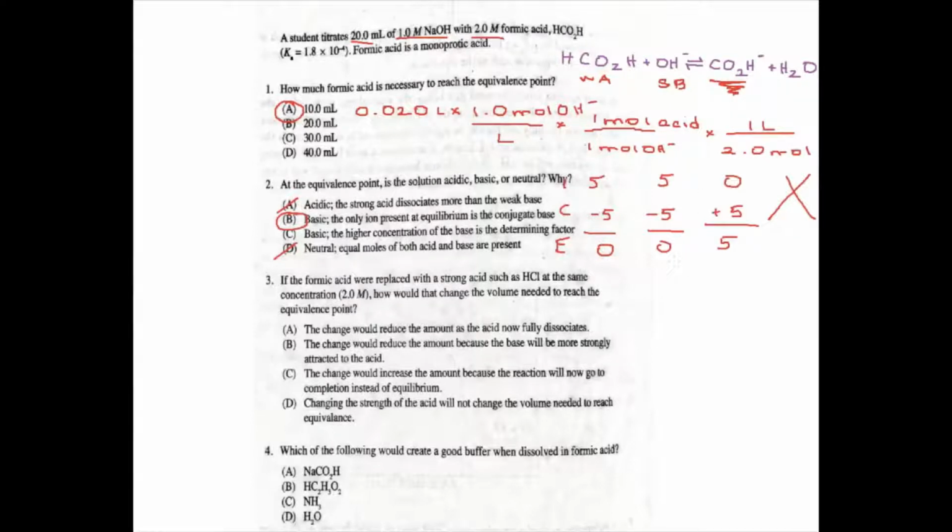In 3, it says if the formic acid were replaced with a strong acid, such as HCl, at the same concentration, how would that change the volume needed to reach the equivalence point? If I were to draw the titration curve adding a certain volume of hydroxide, right? That's my x-axis, and my pH is my y-axis. If this were for a weak acid being added, right? The only thing that's going to change if I am adding a strong acid to a strong base instead of a weak acid to a strong base is the following.